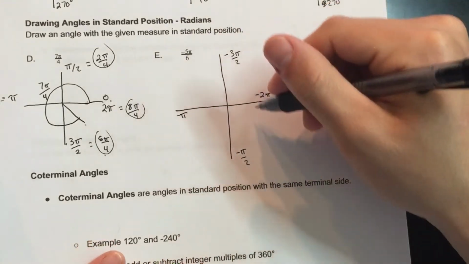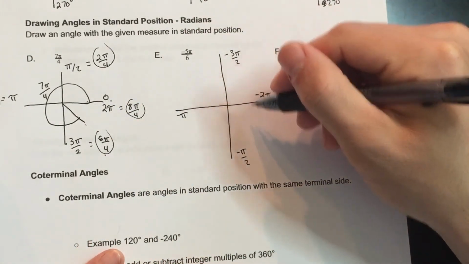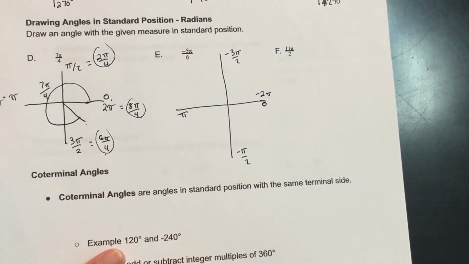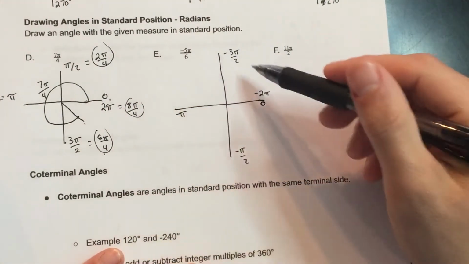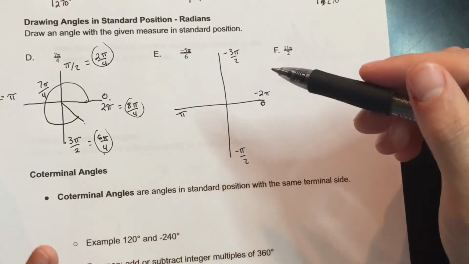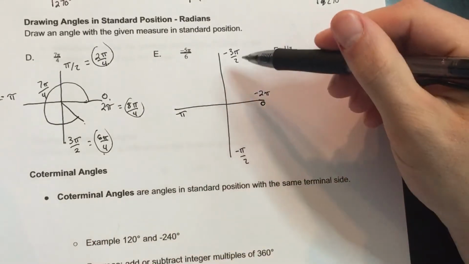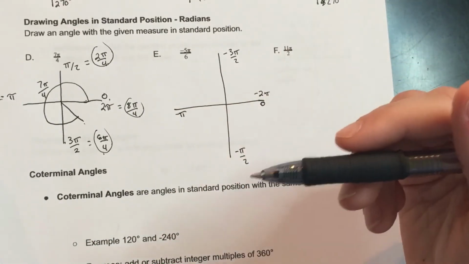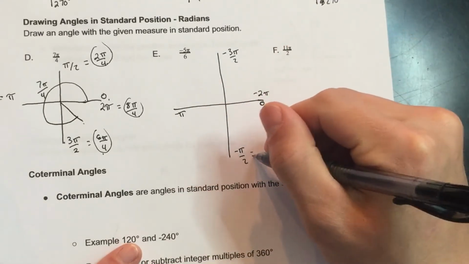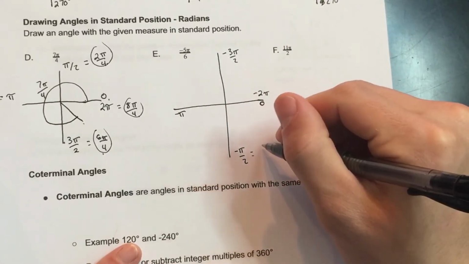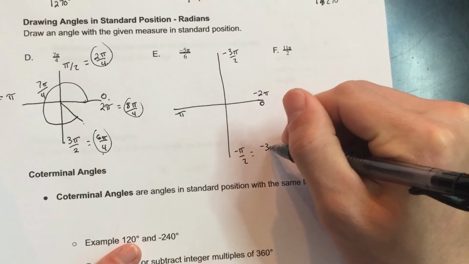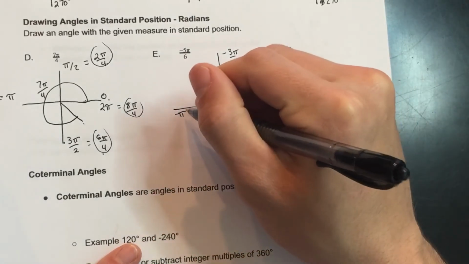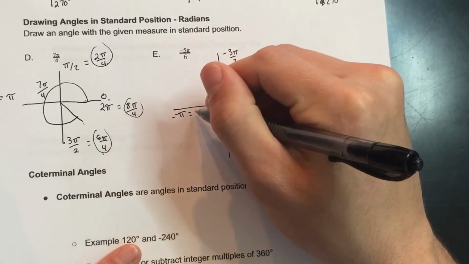Again, negative angle, so I'm going to reverse this because we're going to go clockwise in our rotation. To help me figure out where 5 pi over 6 goes, because it's tough to estimate fractions sometimes, we're going to convert all these to the same denominator. So I'm converting everything to a denominator of 6.